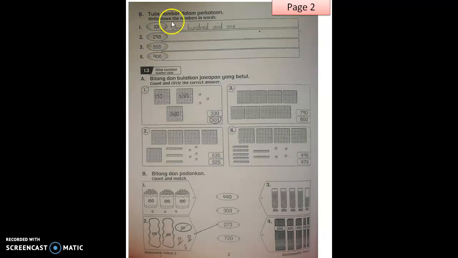B. Write down the numbers in words. Number 1. 101. O, capital letter, N, E, 1, HUNDRED, 100, AND, and ONE, 1, 101. Now, answer the question number 2, 3, and 4.